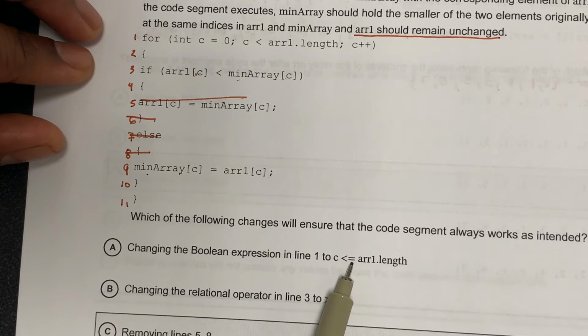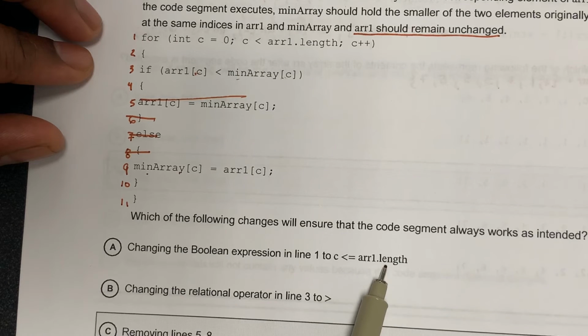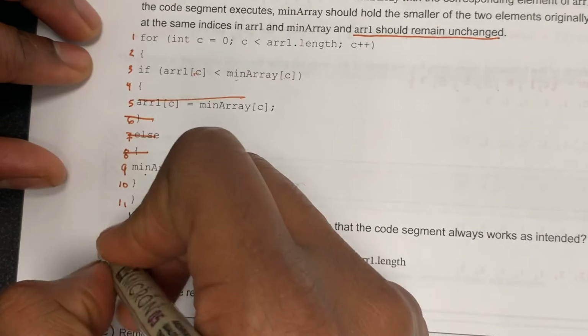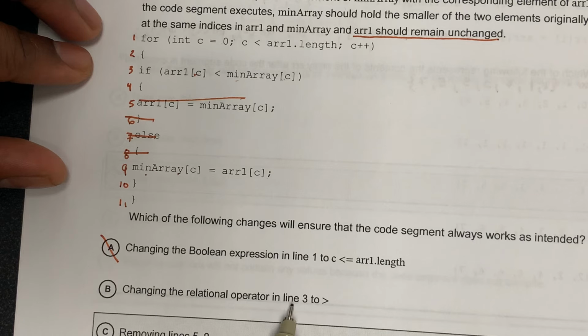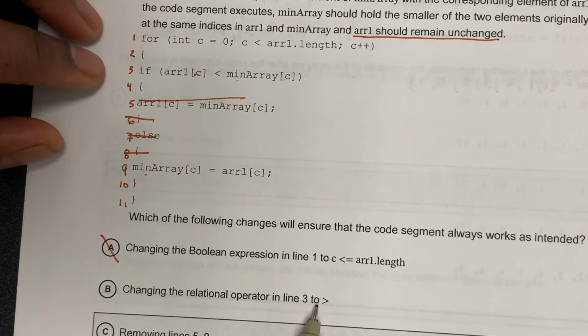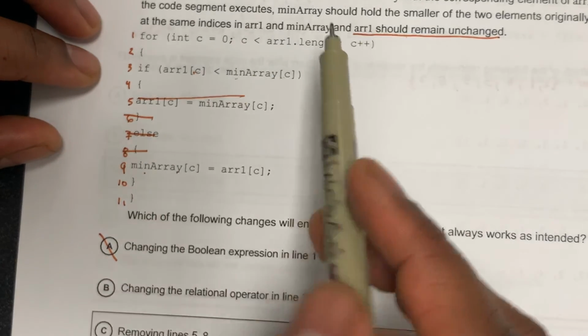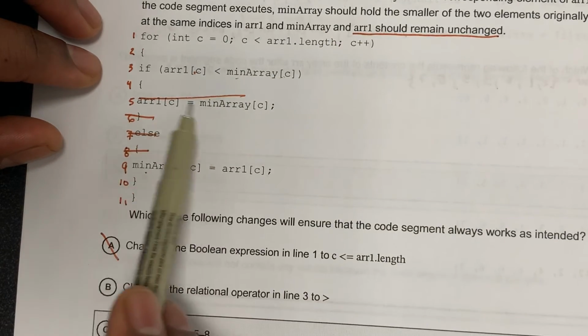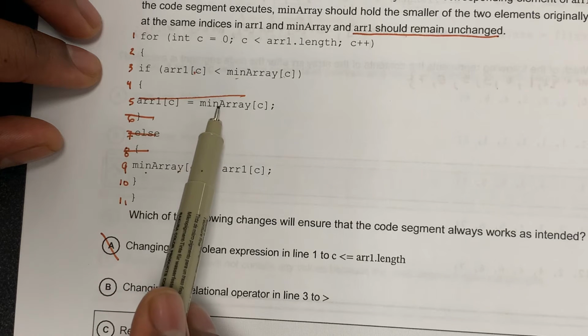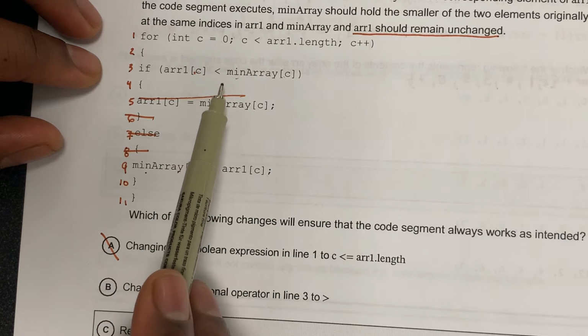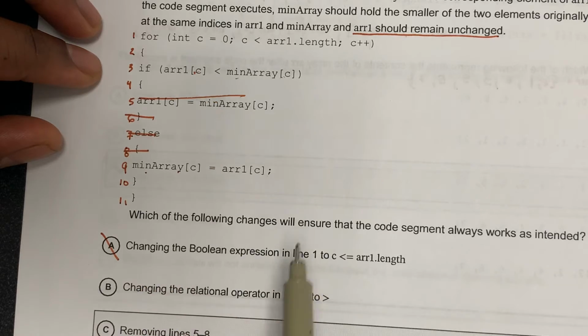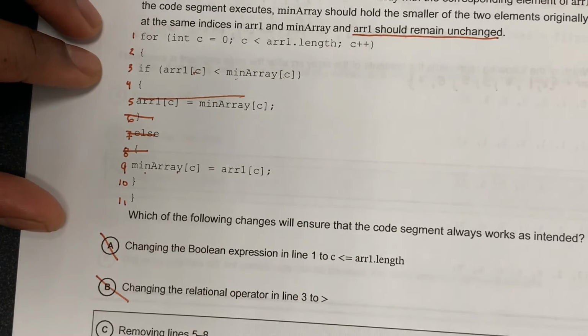Changing this to less than or equal to array 1.length is going to result in an out of bounds exception, so that's not going to work. And changing the relational operator to greater than in line 3, reasonably it could work, but you're still not changing the value in minimum array. You would have to do that and something different. So B doesn't work either.